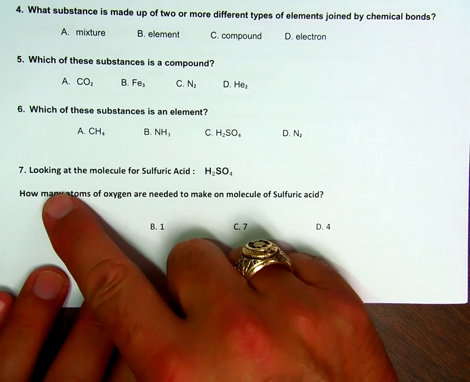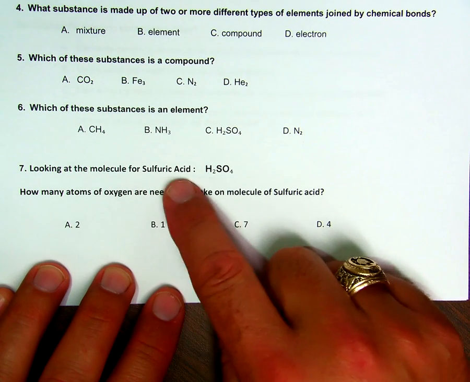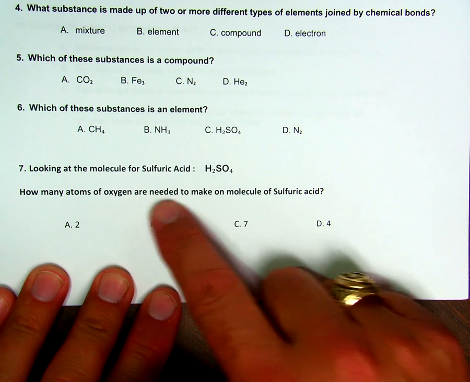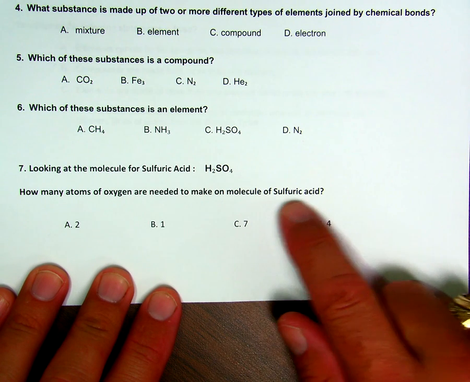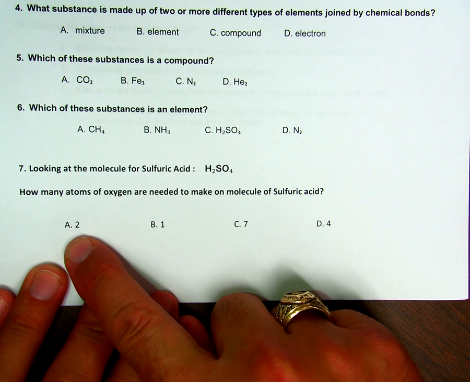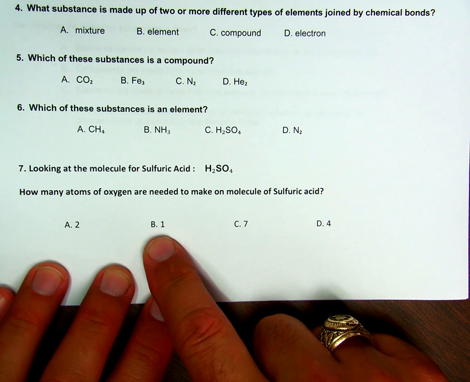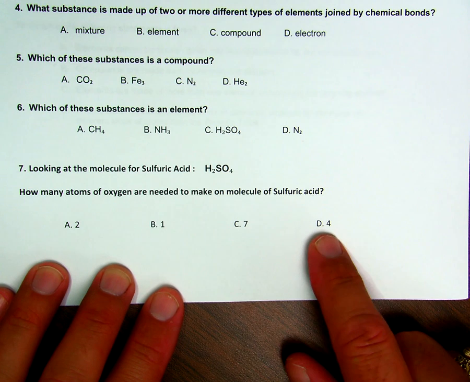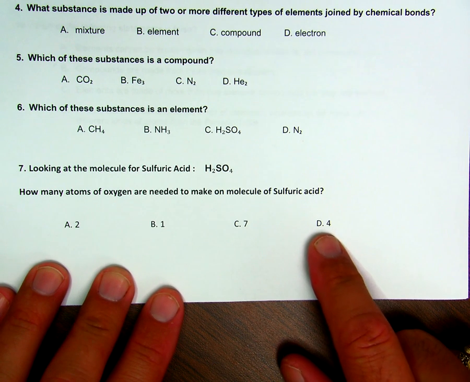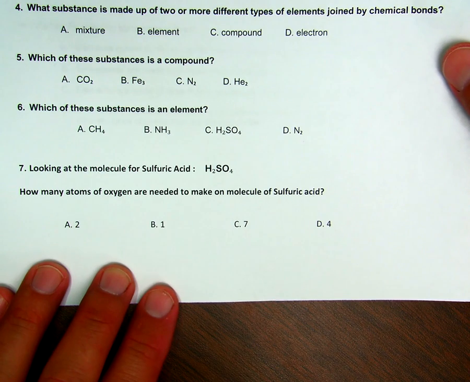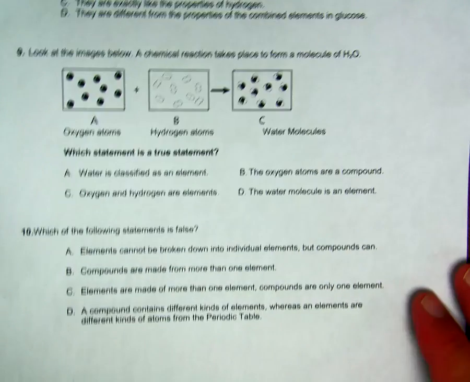Number 7, looking at the molecule for sulfuric acid, H2SO4, how many oxygen atoms are needed to make one molecule of sulfuric acid? Do they need 2, 1, 7, or 4? How many oxygen atoms are needed to make one molecule of sulfuric acid? All right, go ahead and move on to number 8.